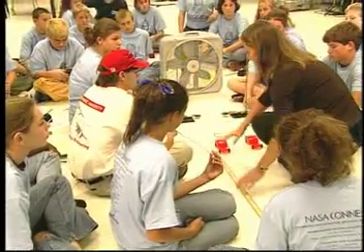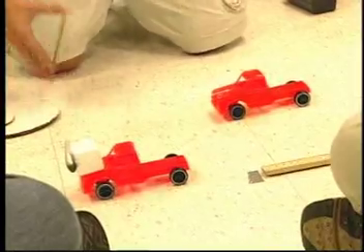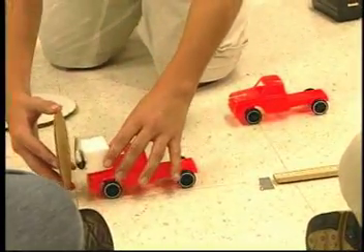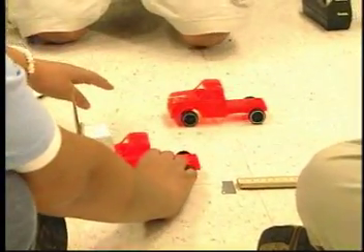Before beginning the experiment, construct the test track. Choose any disc and place it on the front of the test vehicle like this. Place the vehicles on the start line. Make sure the string is nice and tight.